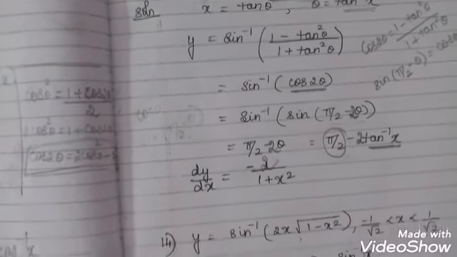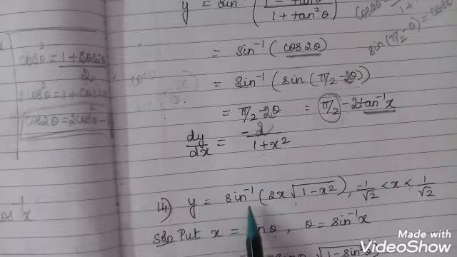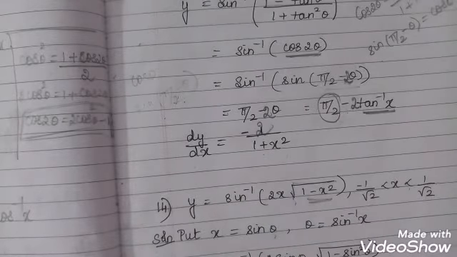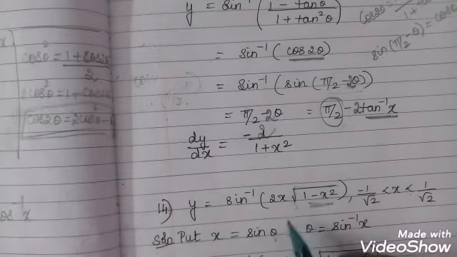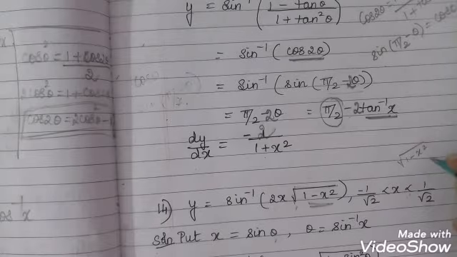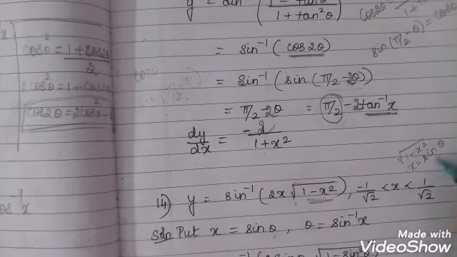Got it? Yes. Now the next one, the 14th one, y equal to sine inverse of 2x into square root of 1 minus x squared. A slightly different one from whatever we have seen so far. One thing I'd like to tell you here is if you have anything as square root of 1 minus x squared, you generally use the substitution x is equal to sine theta. It's not only for here, anywhere.